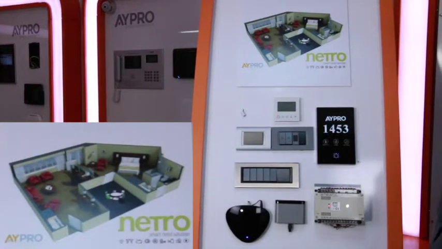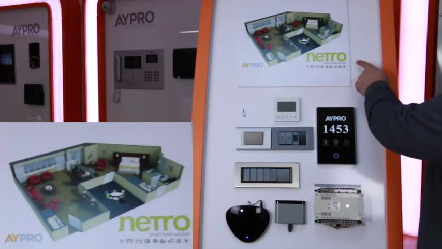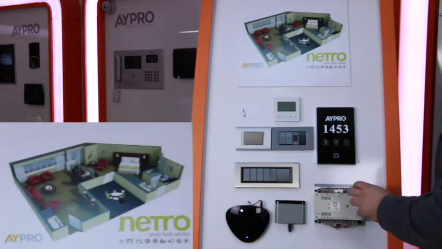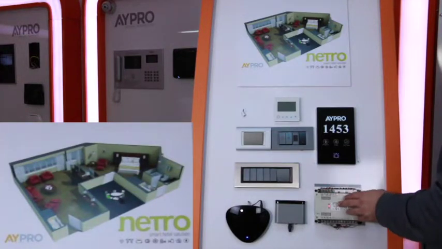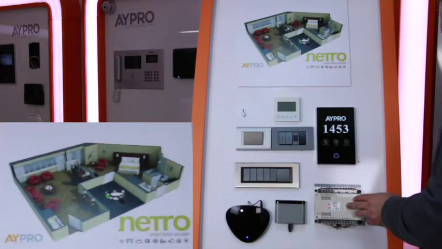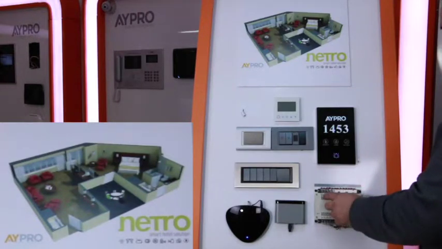Hello, this is our smart hotel solution. Our brand name for the smart hotel solution is Netro, and the solution has some very important parts. We have a core part in the panel. This can connect to 4 lights, the DND, makeup my room, AC, and also occupancy.